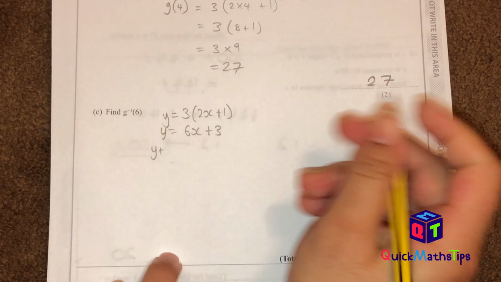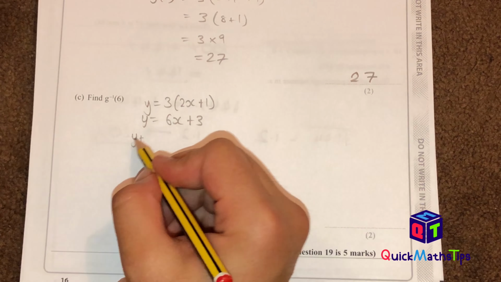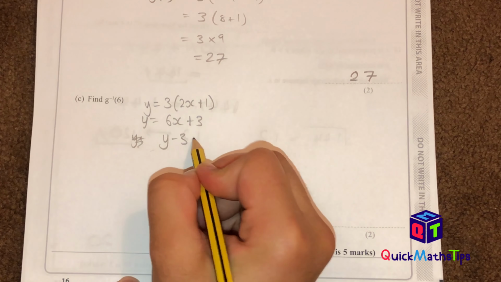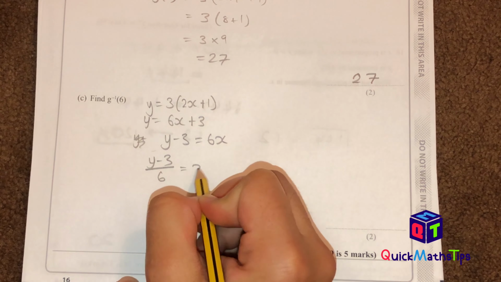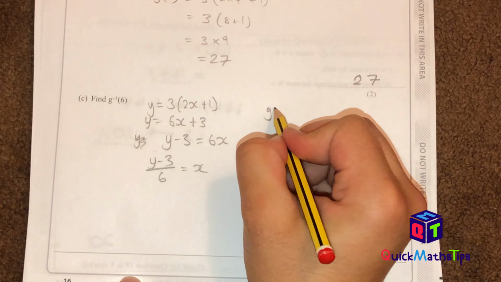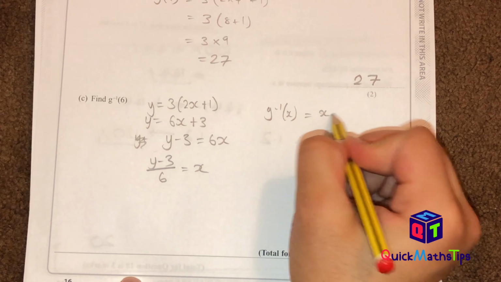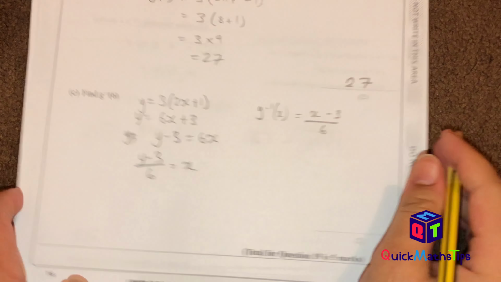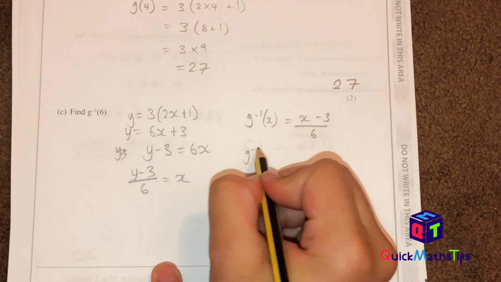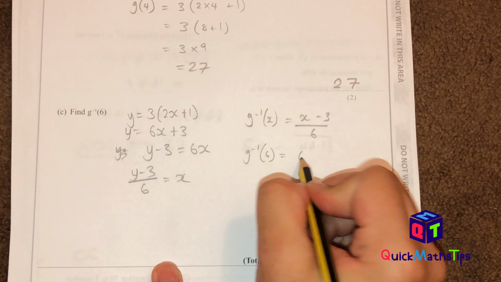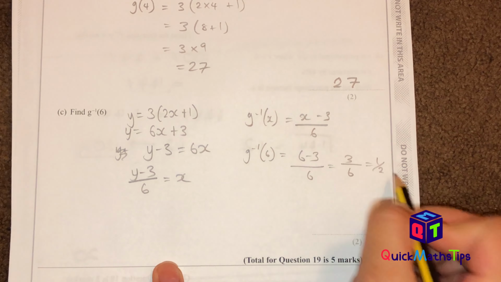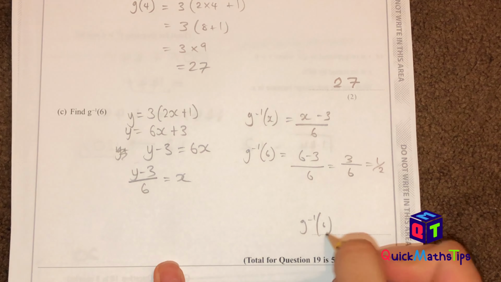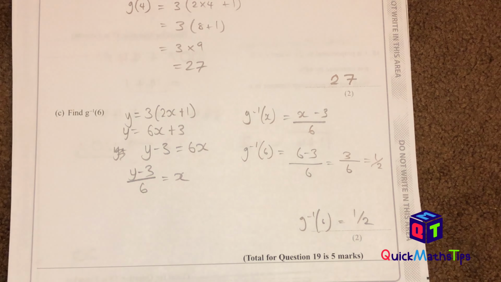So this is add 3. I'm so sorry. This is add 3. 2x add 1, so it becomes add 3. So I'm going to subtract 3 on both sides. y minus 3 is equal to 6x. Divide by 6 on both sides. y minus 3 over 6 equals x. Now my g minus 1 of x equation is going to be x minus 3 over 6. I'm working out g minus 1 of 6, so I substitute in 6. So I'm going to have 6 minus 3 over 6, which is 3 over 6, which is a half. So g minus 1 of 6 is equal to 1 half.